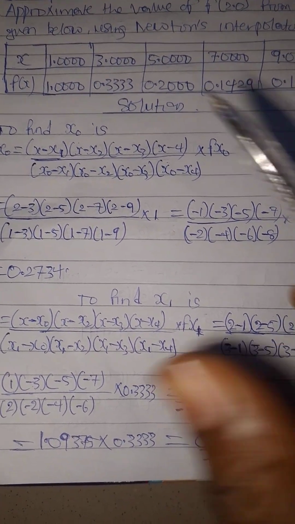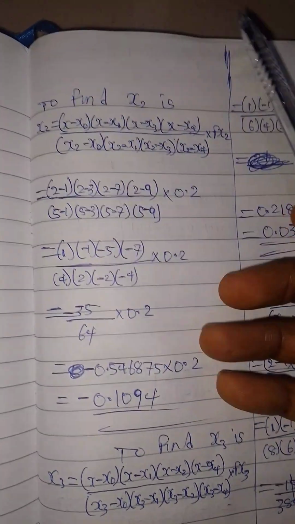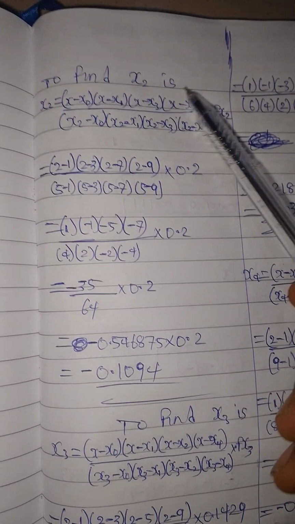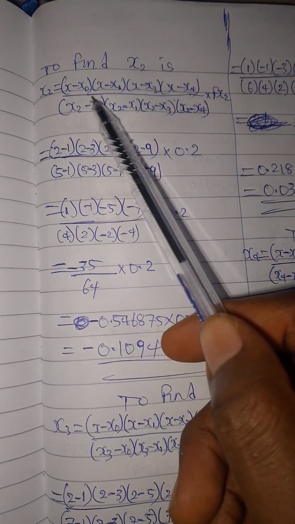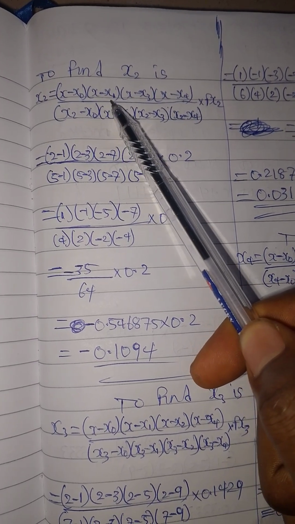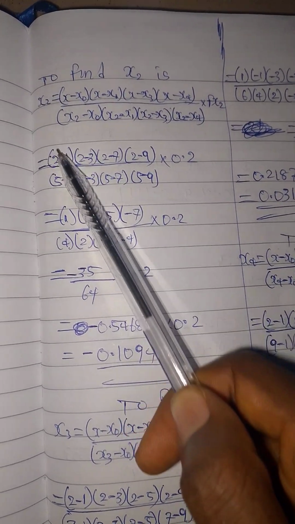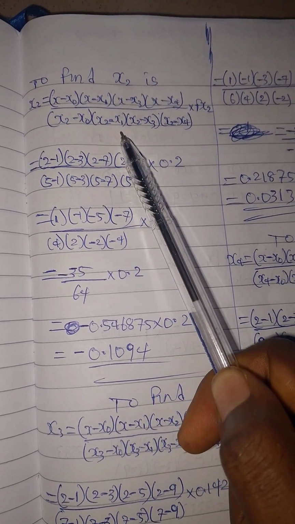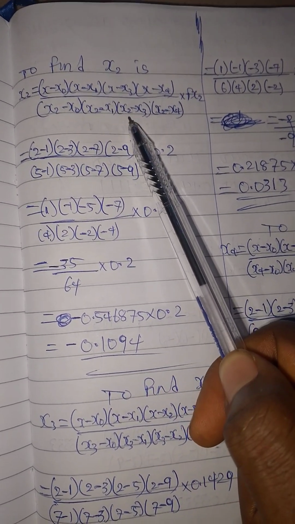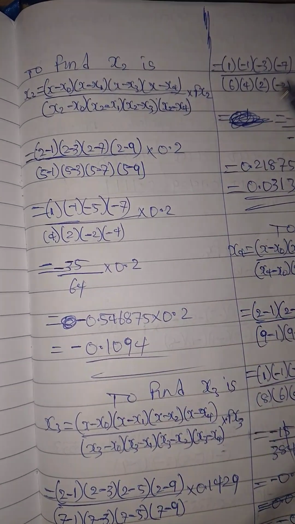0.3645. Okay. Now what's the next one? The next one is for us to find x2. To find x2 is equals to x minus x naught, the same method, x minus x naught, x minus x1, x minus x3, and x minus x4 all over x2 minus x naught, x2 minus x1, x2 minus x3, and then x2 minus x4.